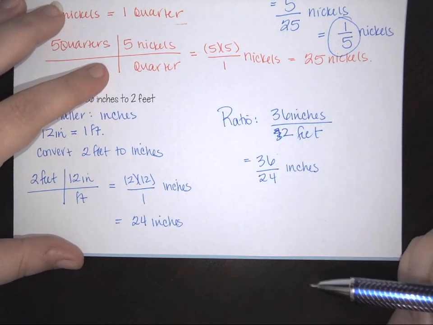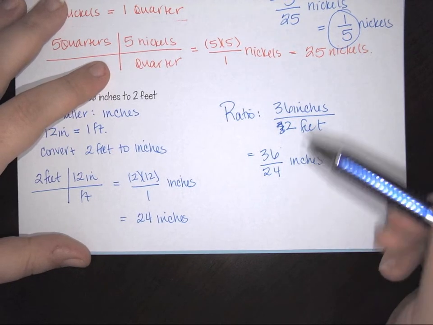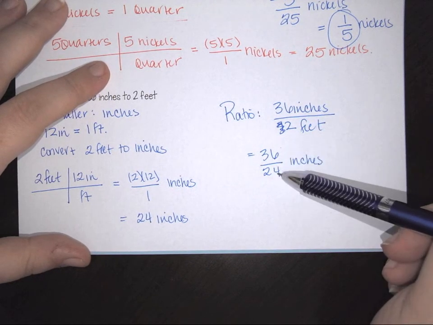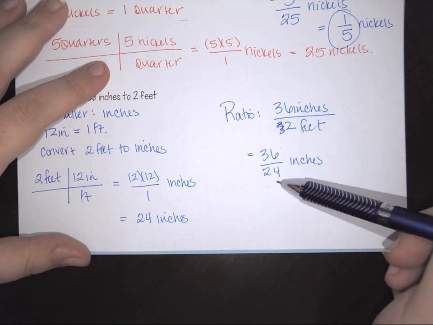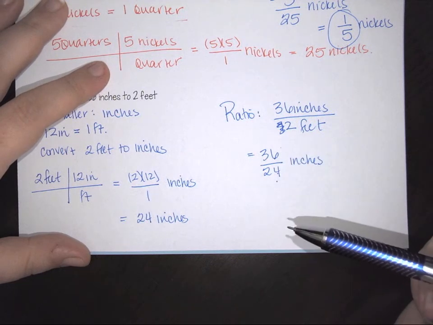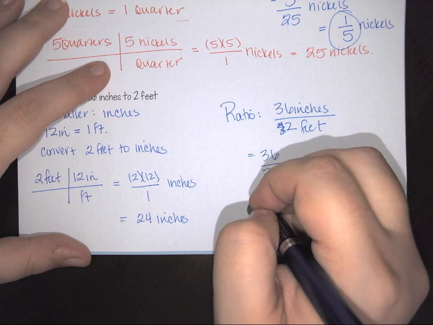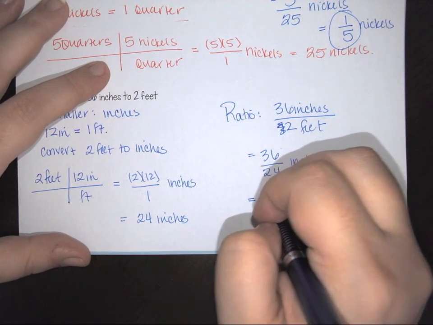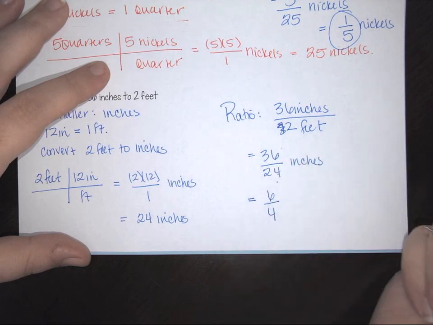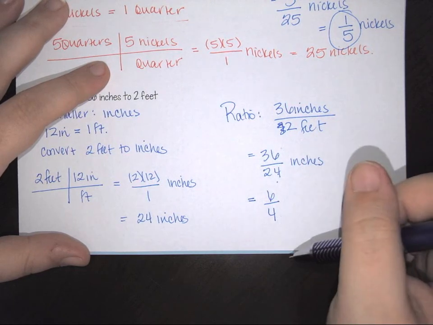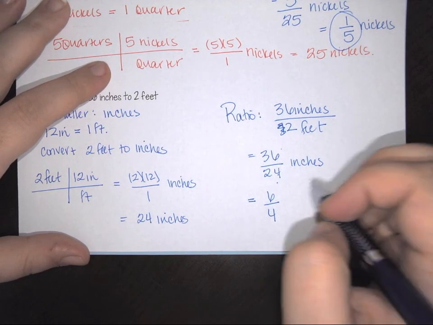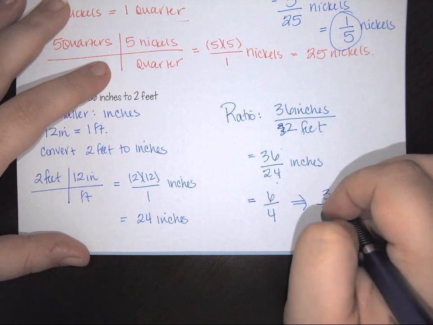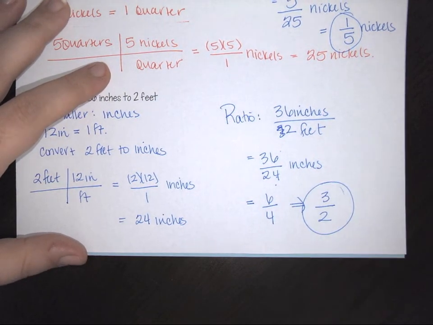So here 36 over 24 can reduce. First of all, we know that both of these are even. But we also know that we can pull a 6 out of both. So this leaves me with 6 over 4. And this again can reduce even further by dividing out another 2. So overall, we end up getting 3 over 2 as our ratio.